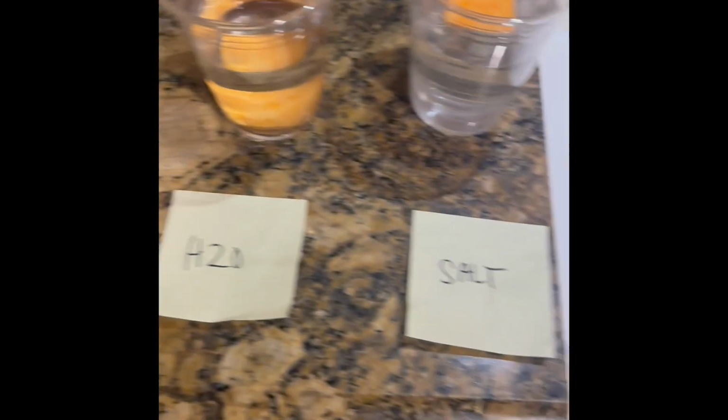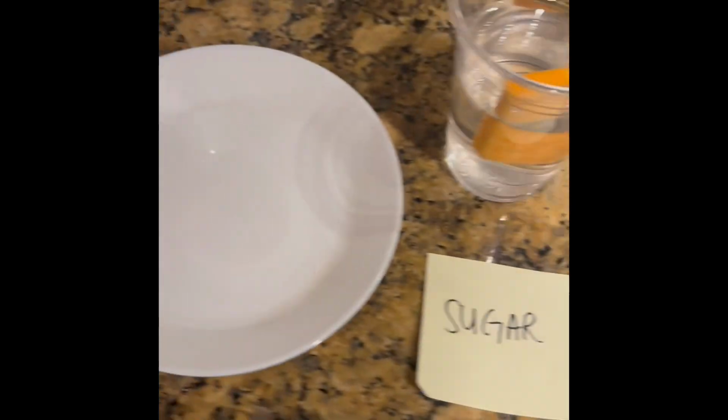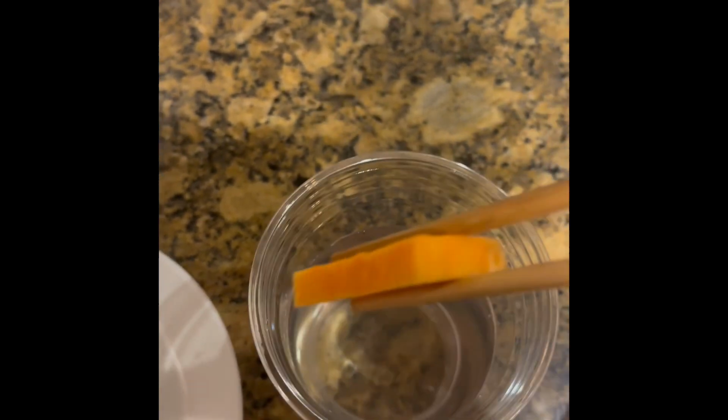So it has been about 24 hours. So we're going to take a look at each slice of our sweet potato in the 3 different solutions. First, we'll start with our sugar solution. And right off the bat, I notice it is a lot larger than it was when it was first placed in there.